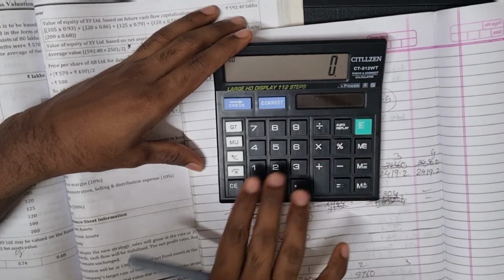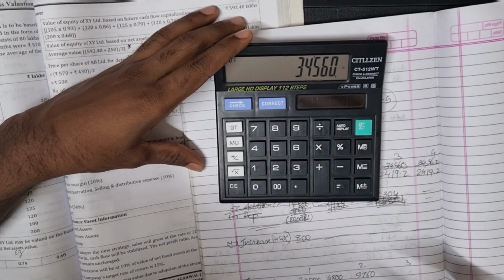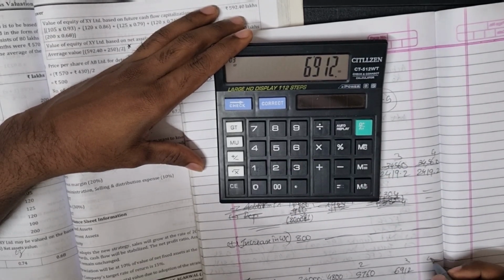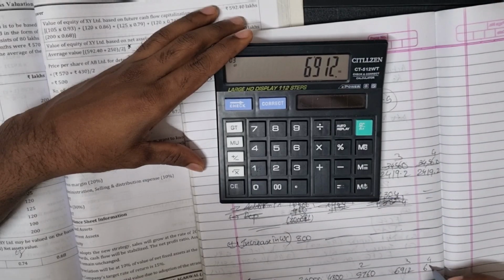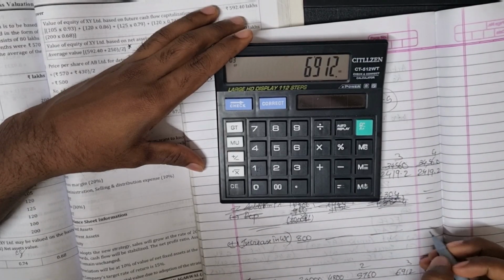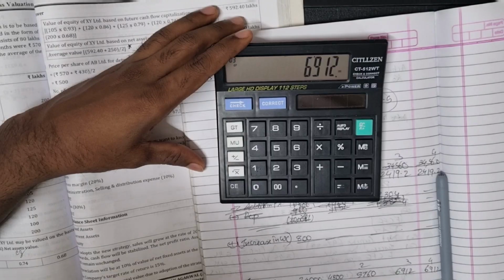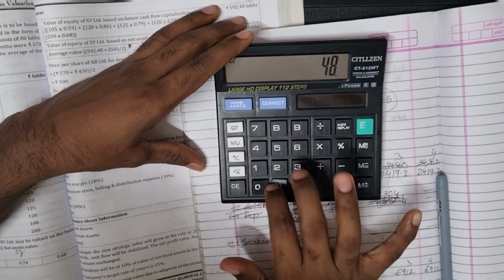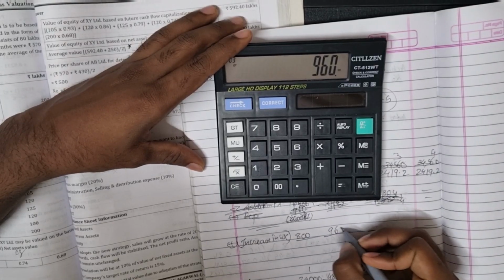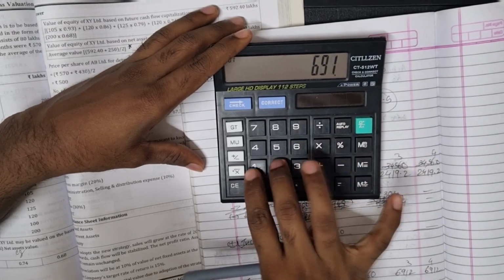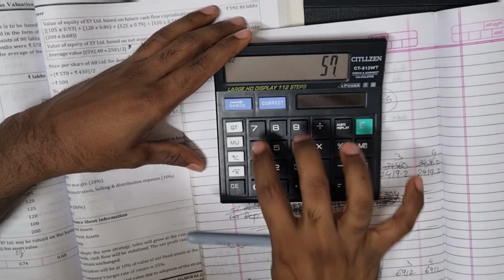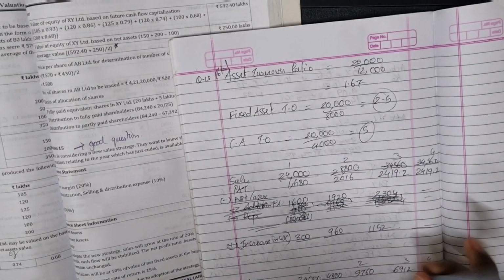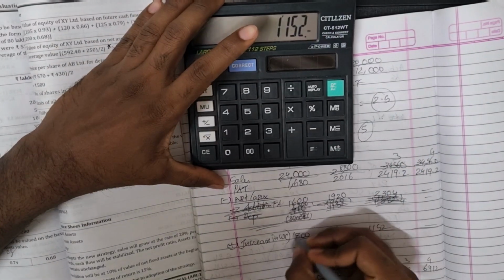And here 34,560 divided by 5, 6912, and for the fourth year it will remain the same, 6912. There is no increase, so the increase is 0 here. So it is 960 here, and 1152 here. If we do it, we'll get the answer. It is minus only here.